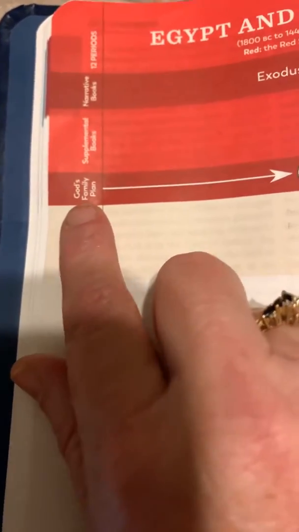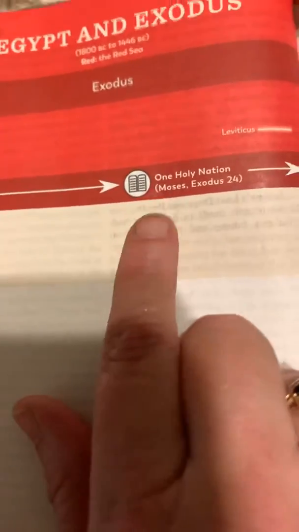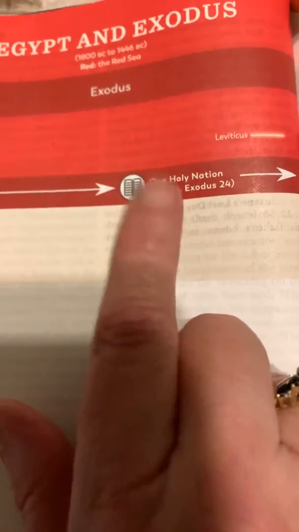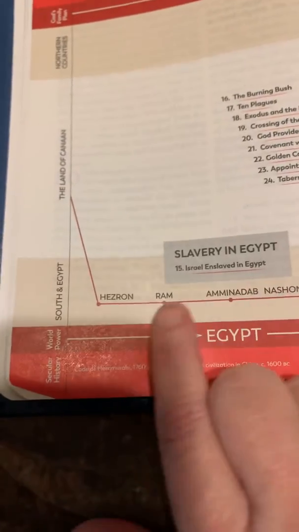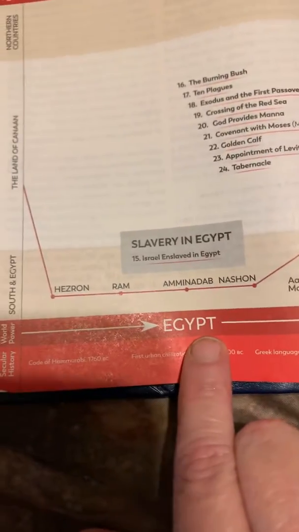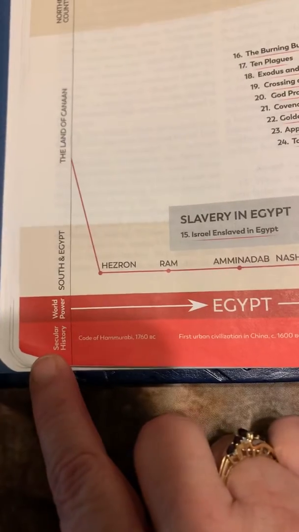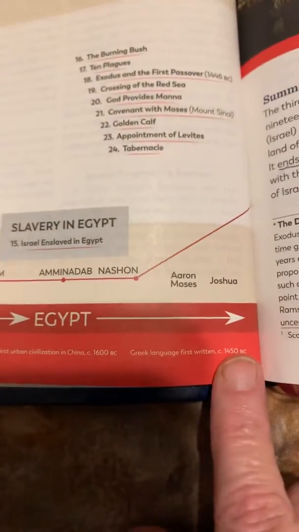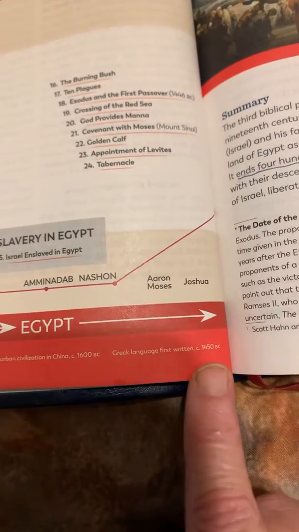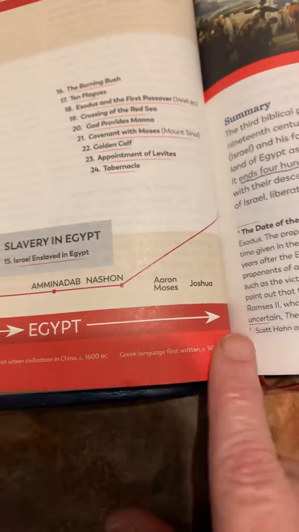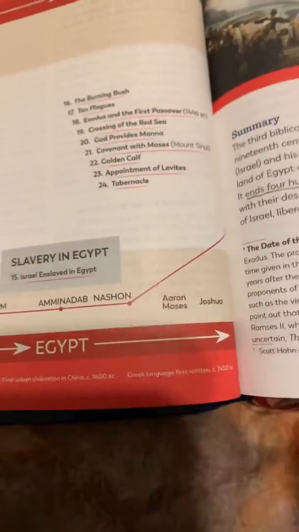Okay? And then there's, for God's family plan, one covenant. This is my favorite one. And this tells you exactly where you'll find it. Okay, and then this gives you the setting, some of the key events, what's happening in Egypt at the time. And the world ruler is Egypt. And down here for the secular history, an interesting fact is that the first Greek language was written in 1450 BC. So that has some other facts, but I thought that was an interesting one.